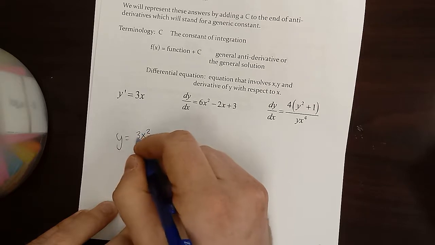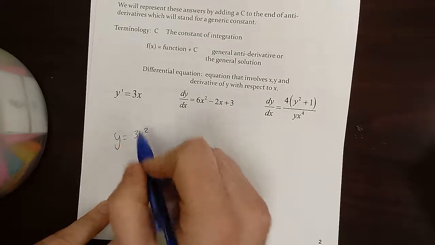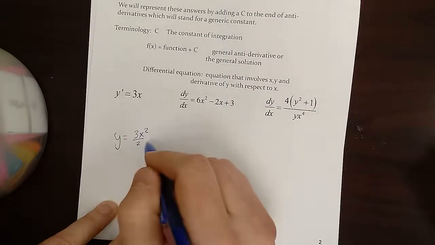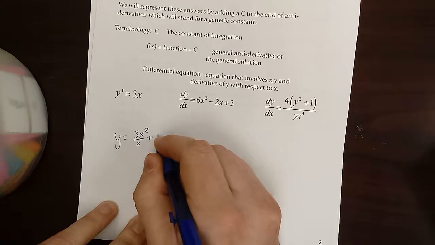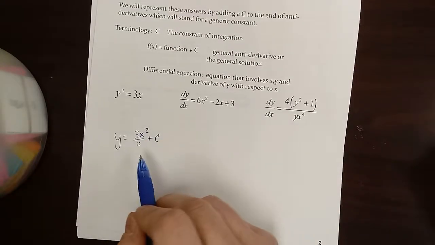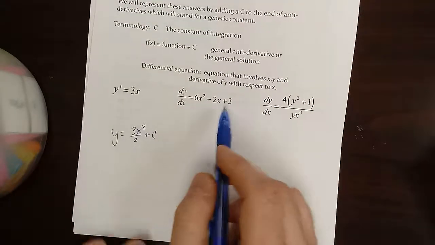So like if I had the 3 here, that when I take that derivative, I get 6. So I would need to then divide it by 2. So I could say y is 3x squared over 2 plus c. There's some constant there. This is called the general solution. We're going to find what we call a particular solution later on. We can do the same thing with this.